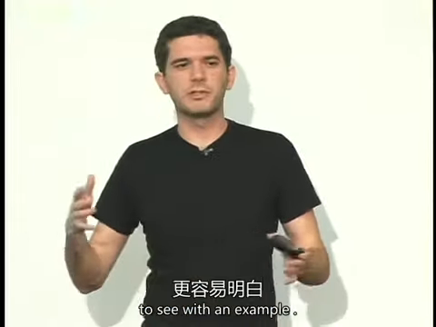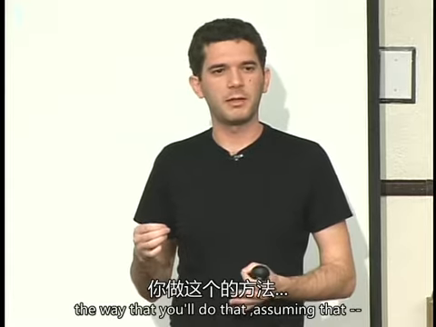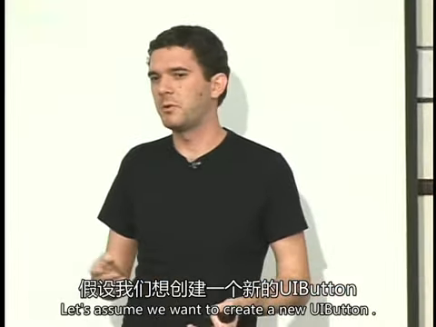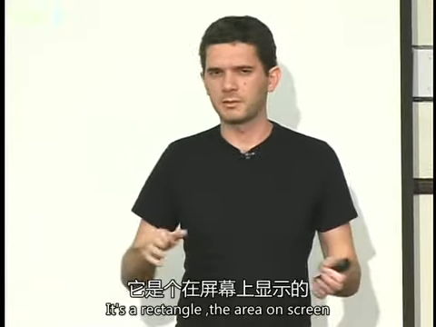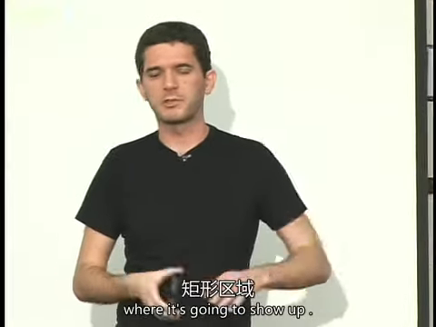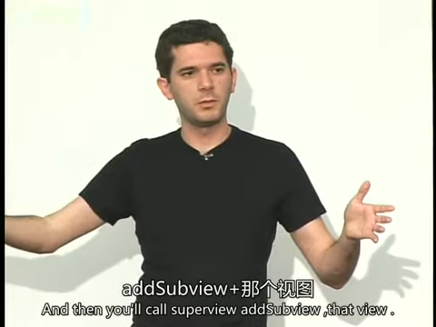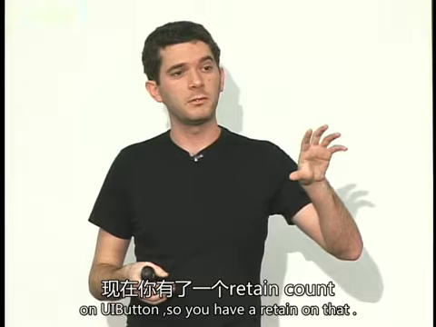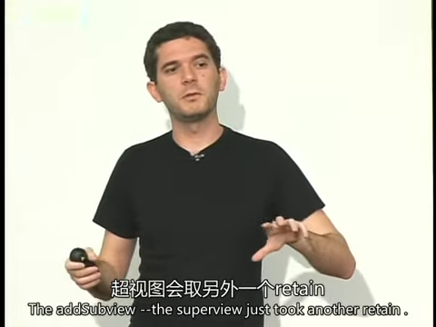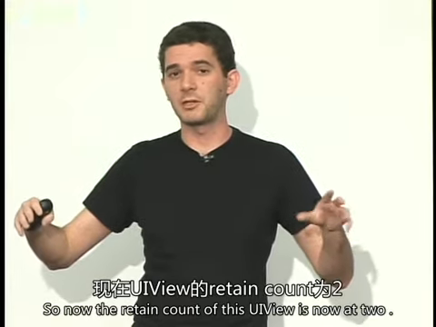Probably it would have been a little easier to see with an example. When you're creating a new view programmatically, let's assume we want to create a new UIButton. You'll do UIButton alloc initWithFrame, and then the frame that you want, we'll talk about frame in a bit. It's a rectangle, the area on screen where it's going to show up. And then you'll call superview addSubview with that view. So now you have one retain count because you called alloc on UIButton. The addSubview, the superview just took another retain. So now the retain count of this UIView is at 2.